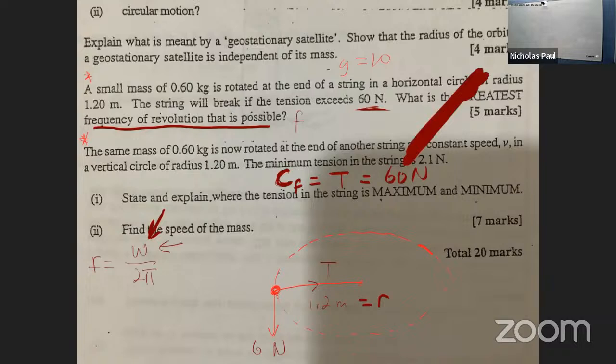In this case, the string is horizontal. Check all the formulas for centripetal force and see which one has omega in it.